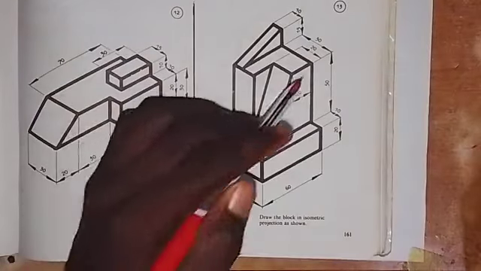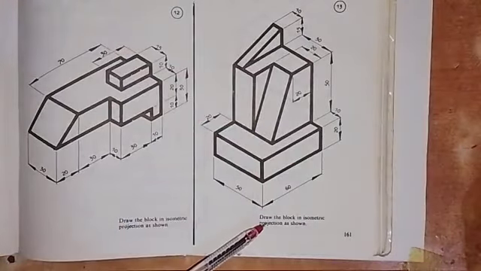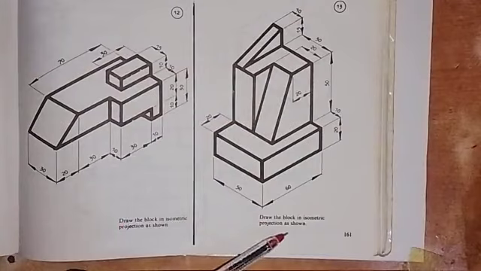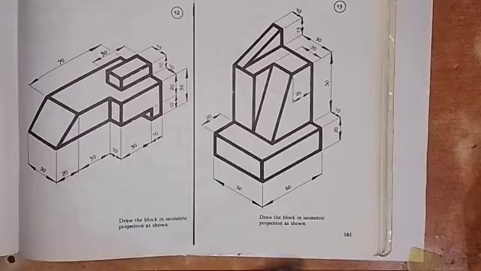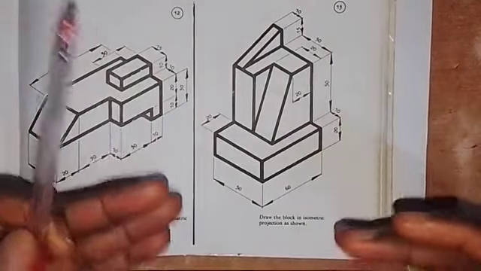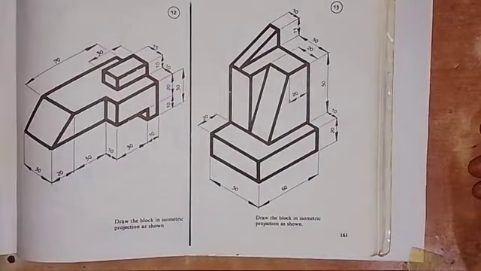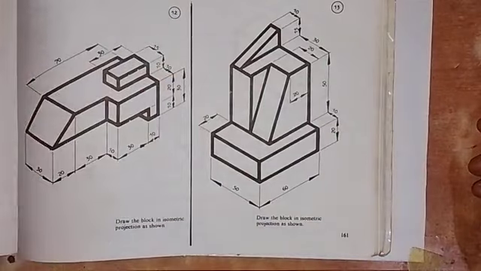Let's look at the construction of this isometric block, as we have here. Draw the block in isometric projection as shown. So here is the block. We just have to replicate it the way it's given to us here, or as we see it here.